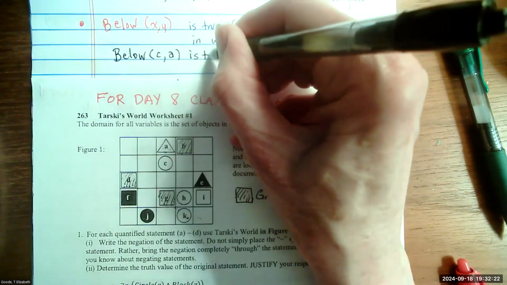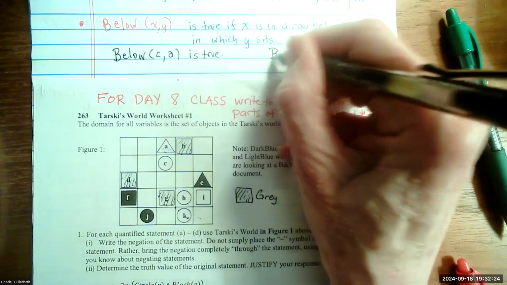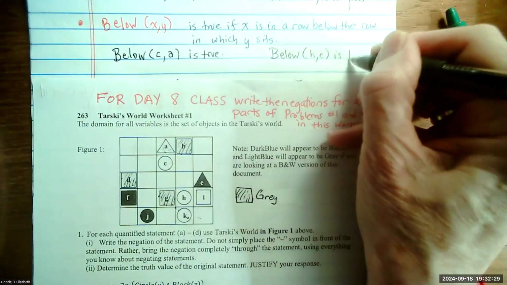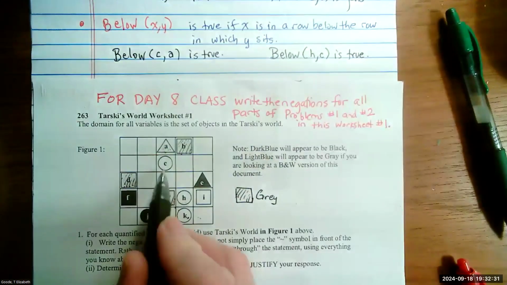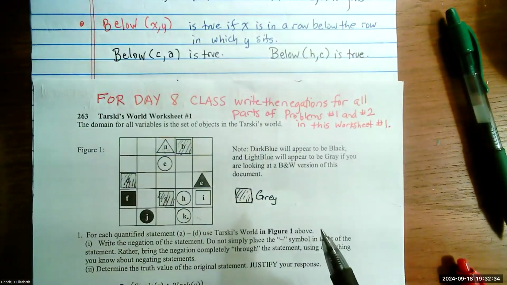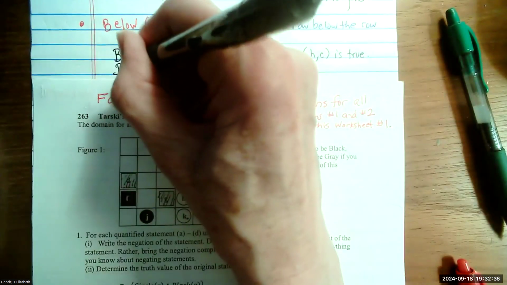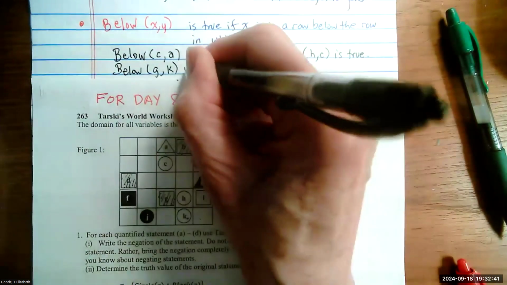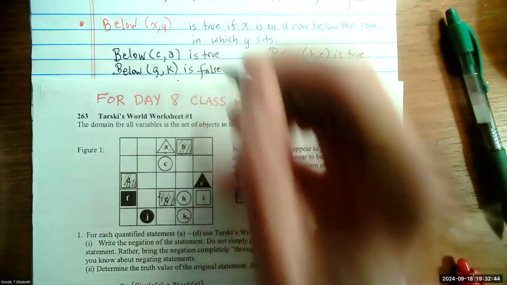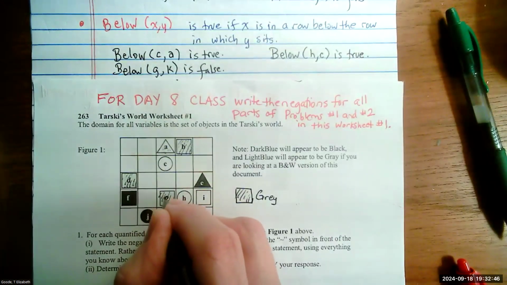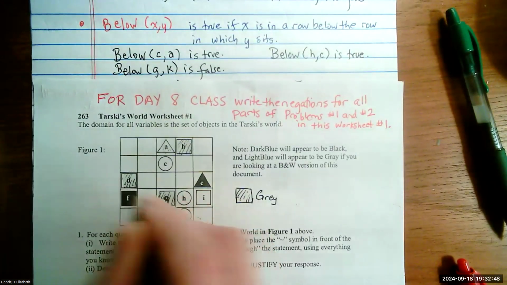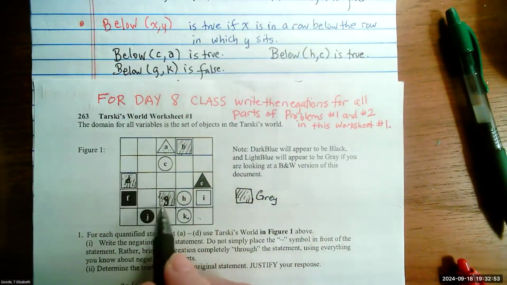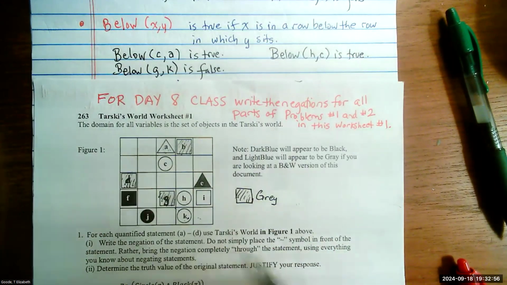Okay, but that's not really making the point. Below H, C is true. H and C aren't in the same column, but H is still below C. Here's a statement that's false. Below G, K is false. And again, if you don't see, this is G here. This is D here, because they're in alphabetical order. G is not below K.